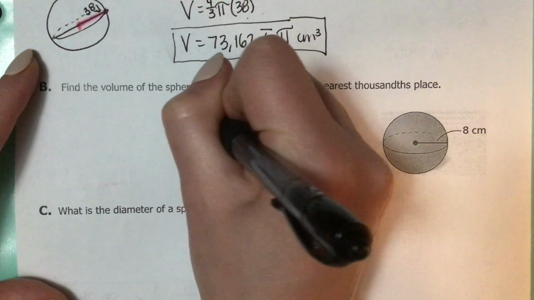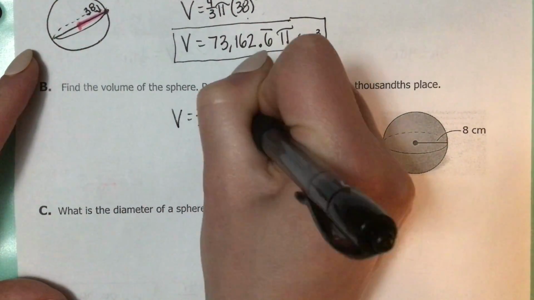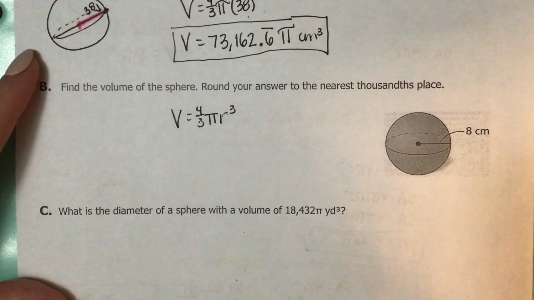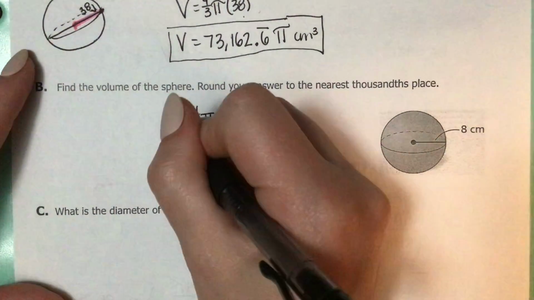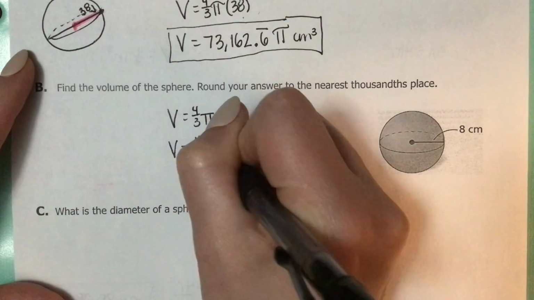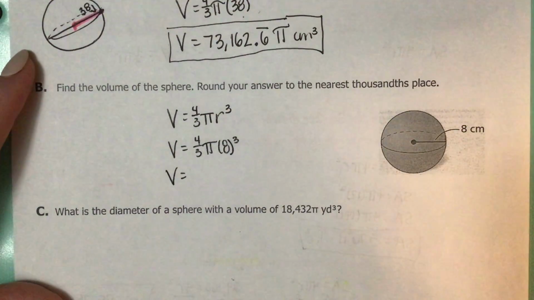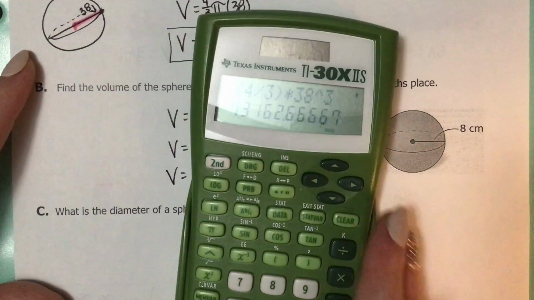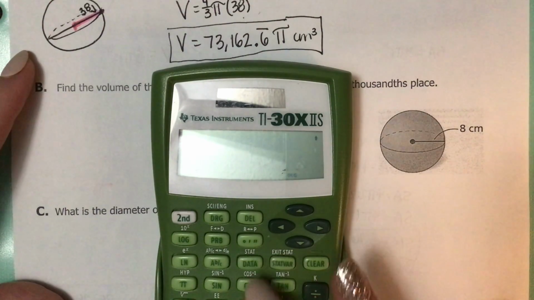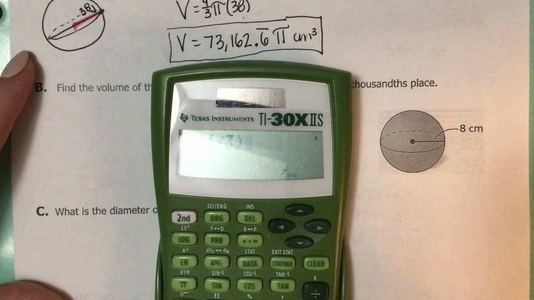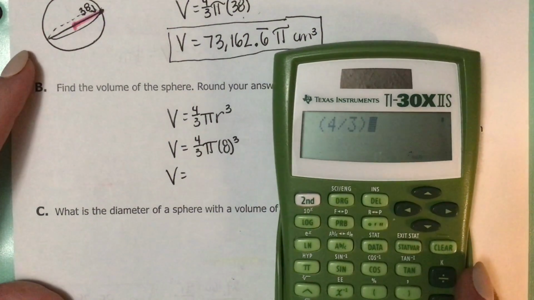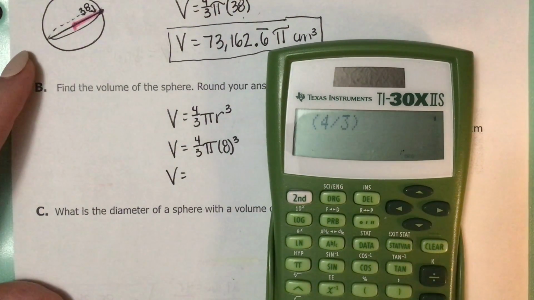We know the volume is 4/3 pi r cubed, and we're given radius. It's 8, so we can go straight into substituting that in. Volume is 4/3 pi times 8 cubed. When we put that into our calculators, now there's more than one way you can do it, but this is one way you can think of it. You can type your fraction, 4/3, and then times pi, and then times 8 cubed.